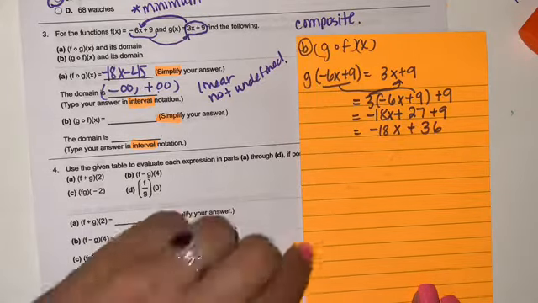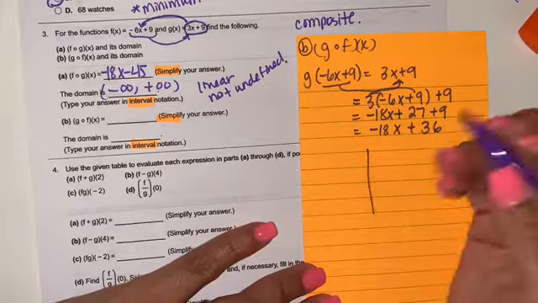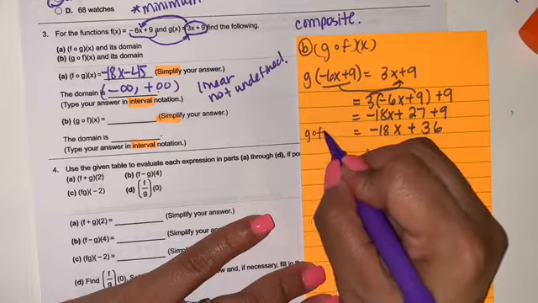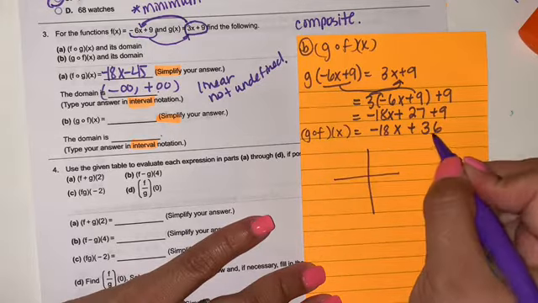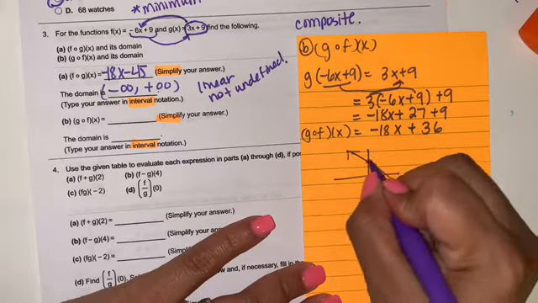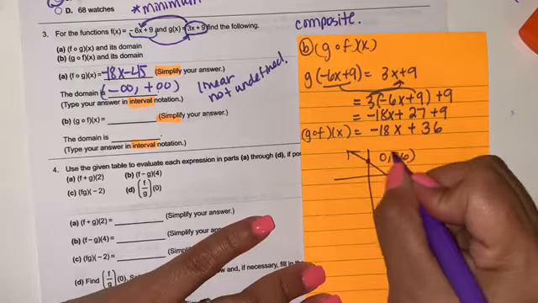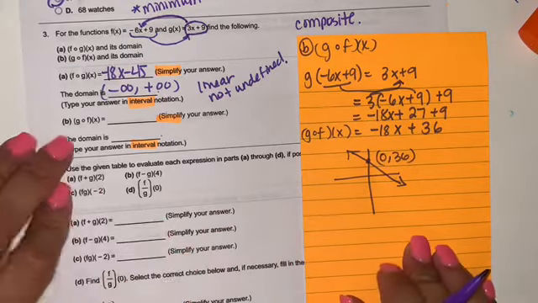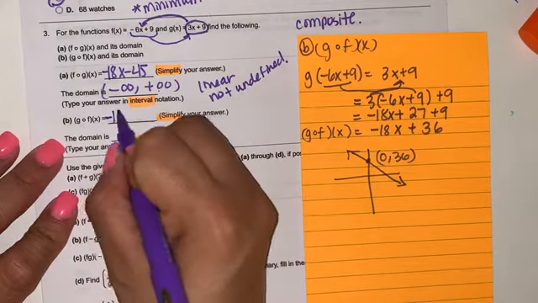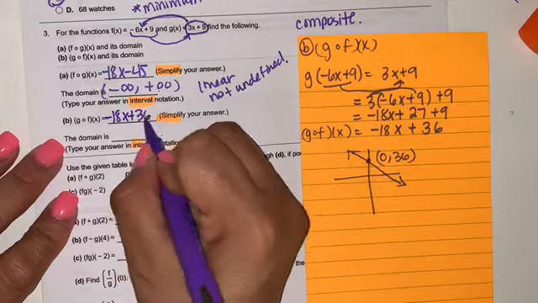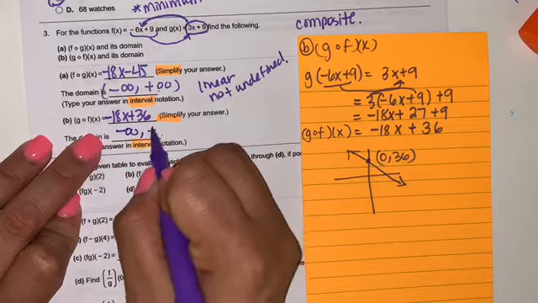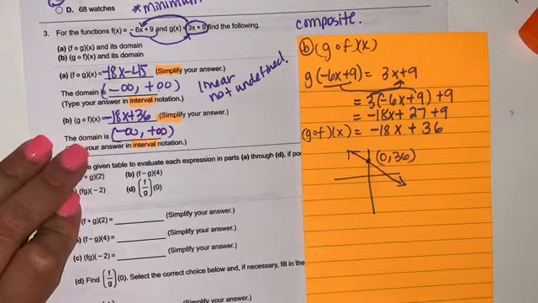And again, this is a linear expression. So if I graph this, I know I'm going to have a negative slope. And I know that my y-intercept is going to be at 36. So it's going to be something like that. And I know that it's not undefined. So let's go ahead and answer part B. Part B is going to be negative 18x plus 36. And my domain is going to be the same thing, negative infinity to positive infinity in interval notation.